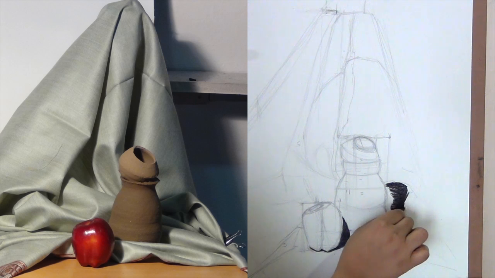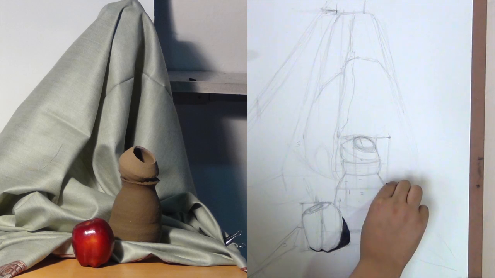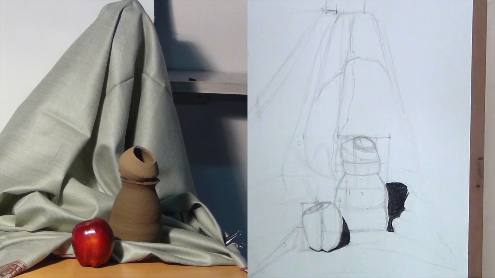You can see how I'm marking the shapes, the movement of the shadow shapes. If it's falling on the drapery, it has different curves. I'm marking that also. Similarly, I did for apple and the pottery. I'll also do it for the drapery.